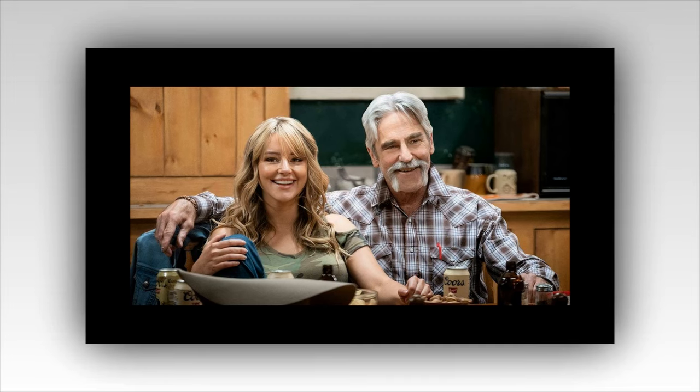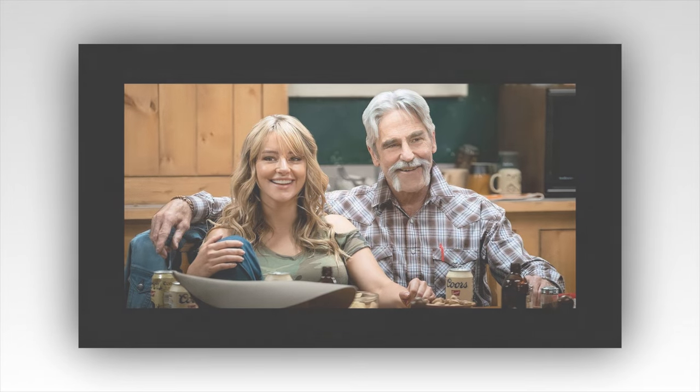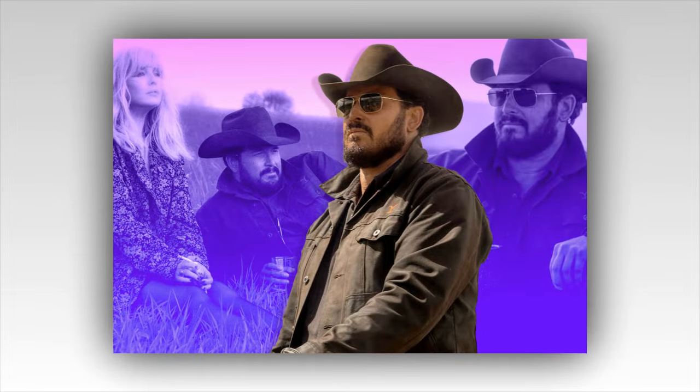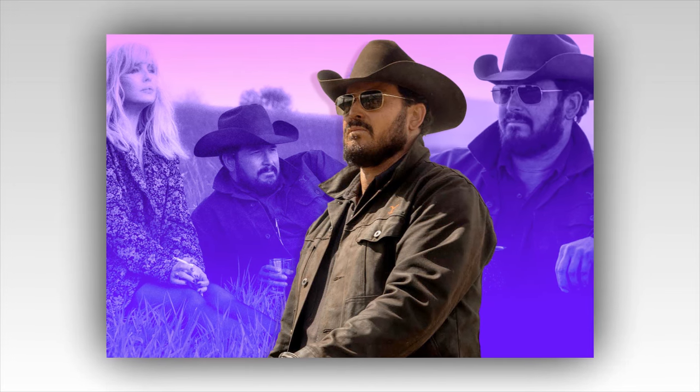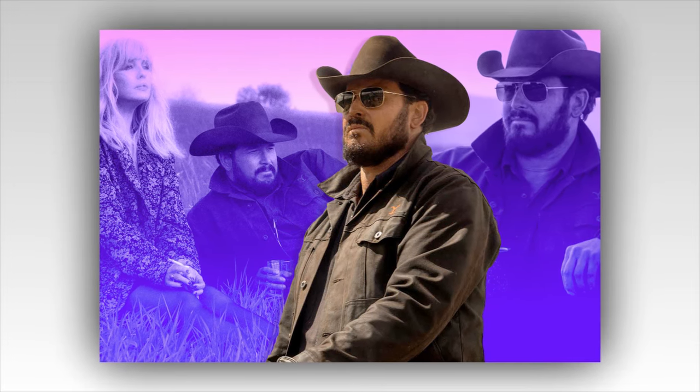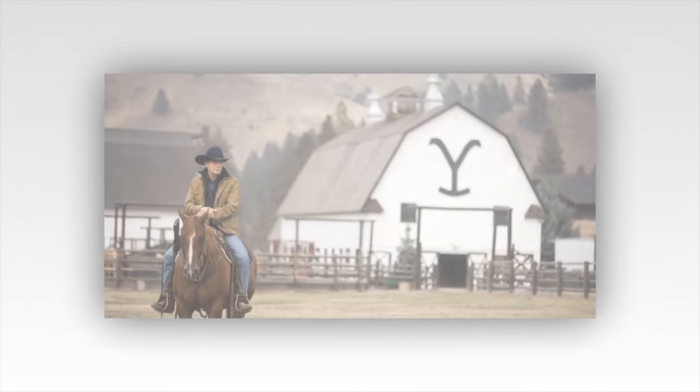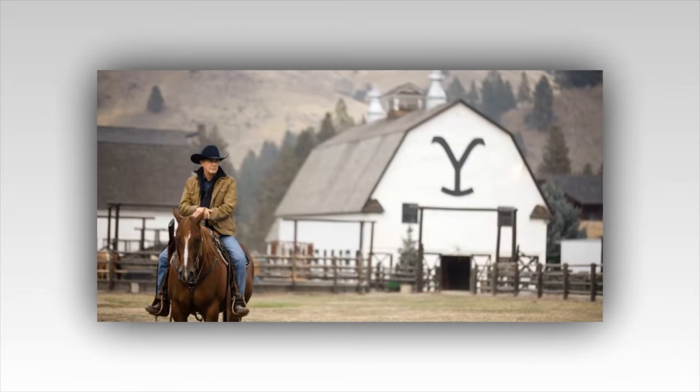Feeling betrayed and manipulated, Jaime might seek to assert his independence by challenging Jon's authority. This trajectory aligns with the show's overarching theme of loyalty versus self-preservation, a central conflict for many of its characters. Broader implications for the series. The potential continuity error also raises questions about Yellowstone's narrative consistency.